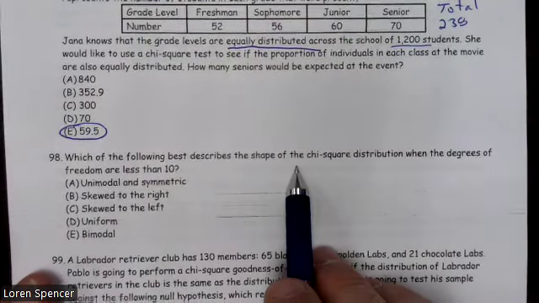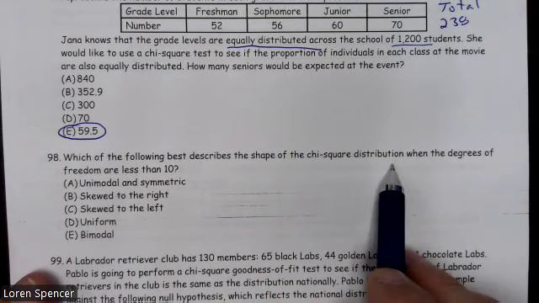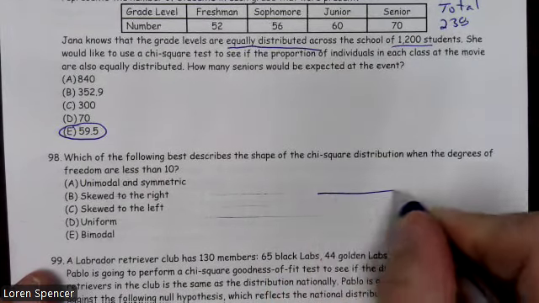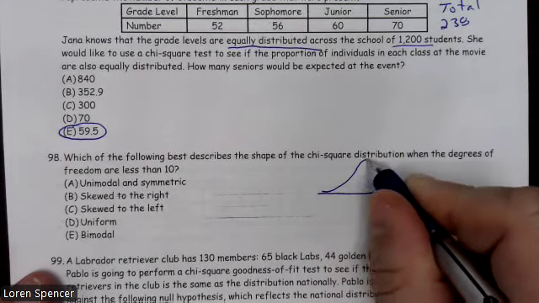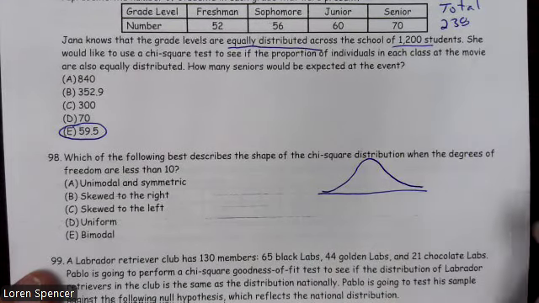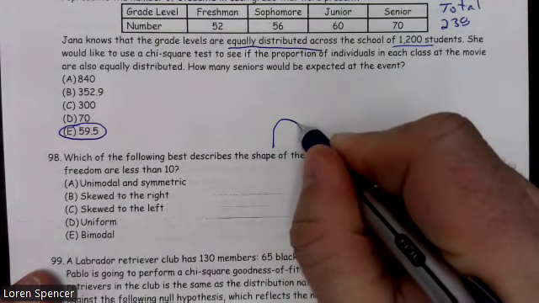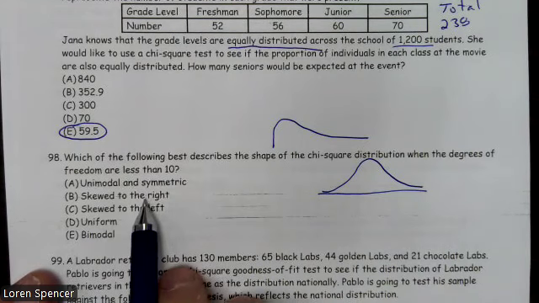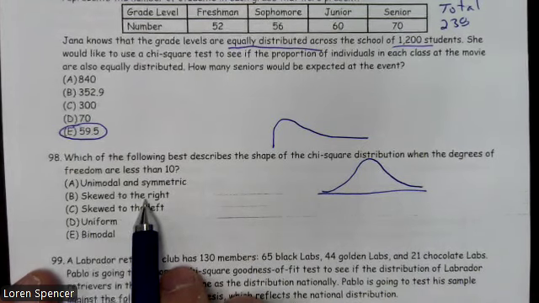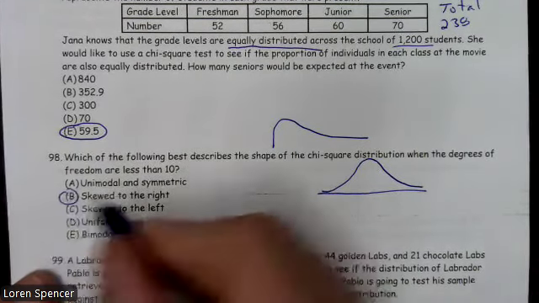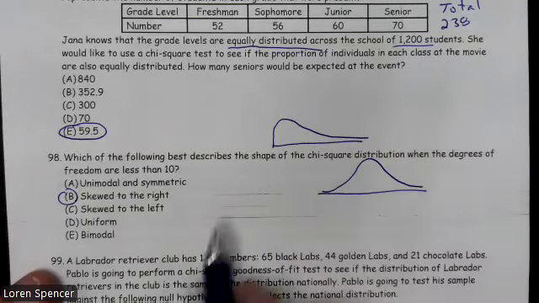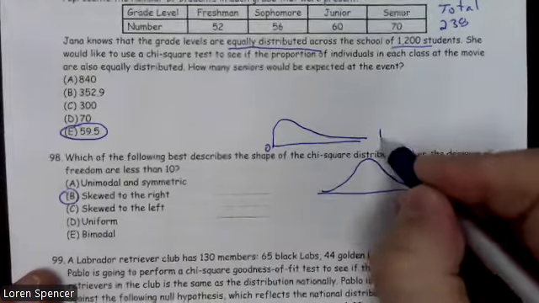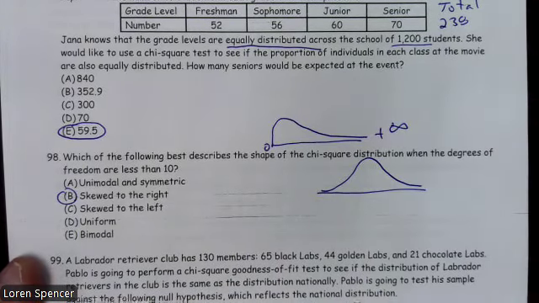Which of the following best describes the shape of the chi-square distribution when the degrees of freedom are less than 10? All right. Remember, if it's 90 or more, it's reasonably normal. If it's less than that, it's skewed. So we're basically skewed to the right. And by the way, we always look at skewed to the right because we're starting at zero, going to positive infinity.